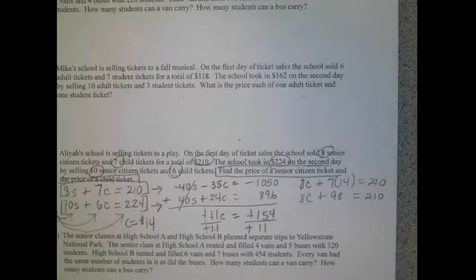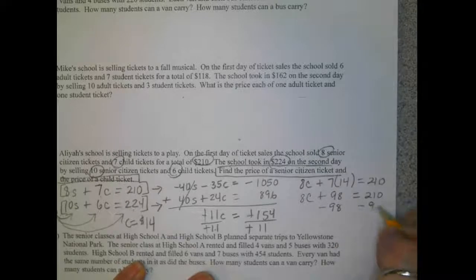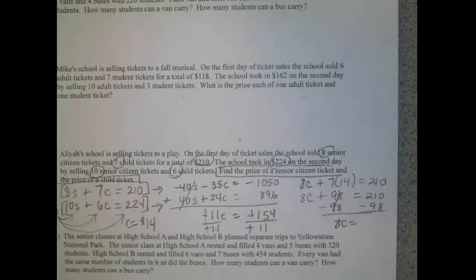What do I do now? Add the opposite or subtract 98 from both sides, right? What does that give me? $112.